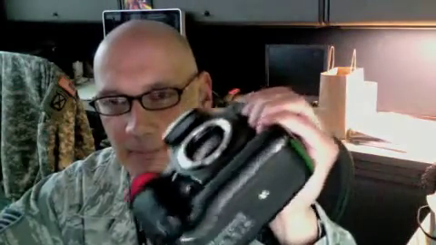This is the lens that we use for cameras. The second part is the body, and then the third part is the actual battery itself. That's your power source. Now that we've talked about these three parts, let's go ahead and start off with the very first part, which is your lens.